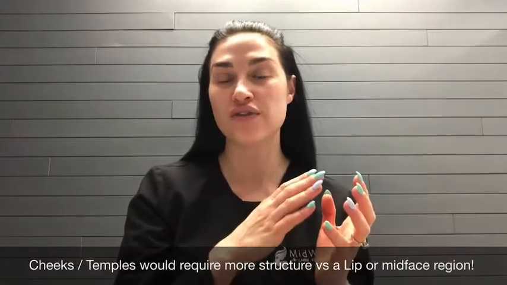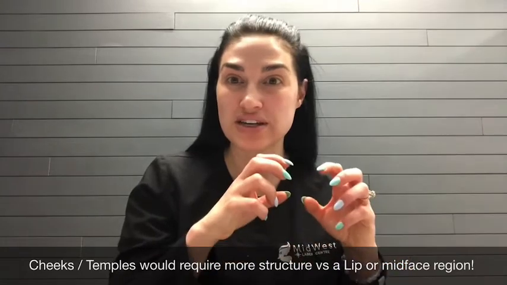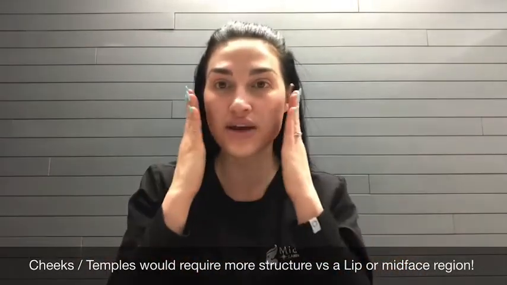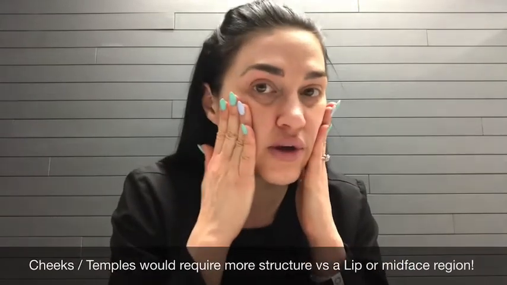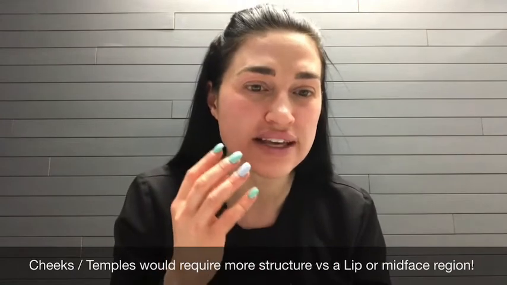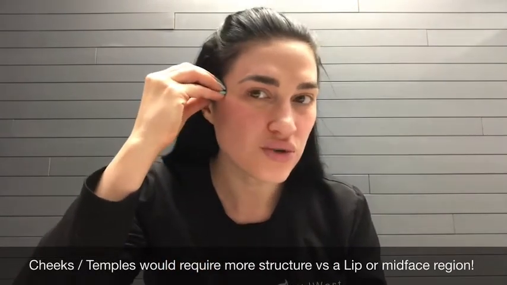So that sort of filler would be placed in areas that require more volumization and structure, like picking up tissue, right? Like let's say we're having a heavy nasolabial and marionettes down in these regions. If we were to place a very luminous filler throughout this hemisphere, it wouldn't do a whole lot, right?